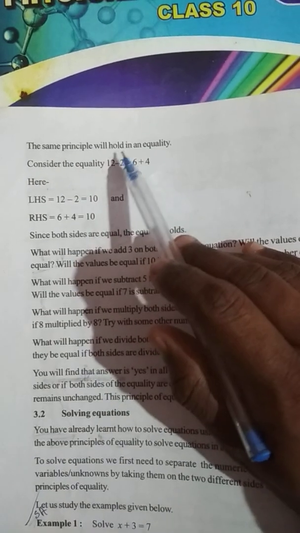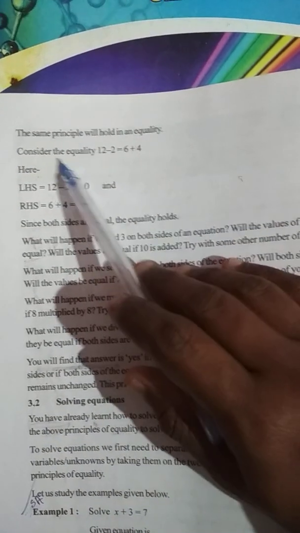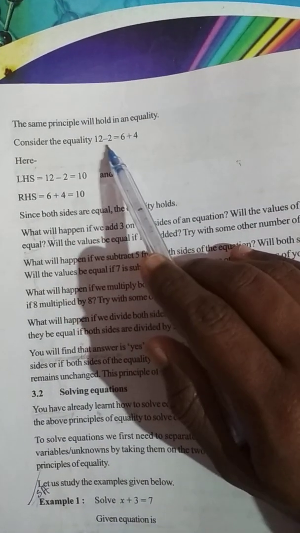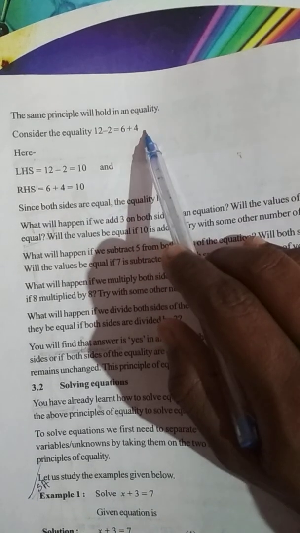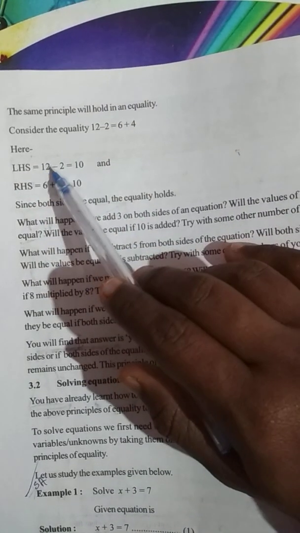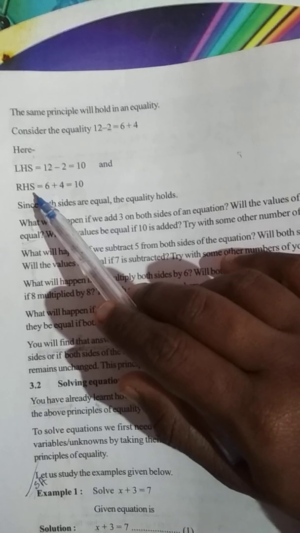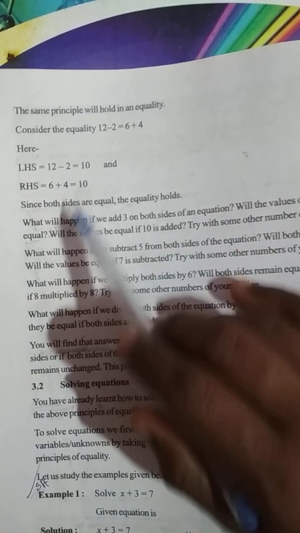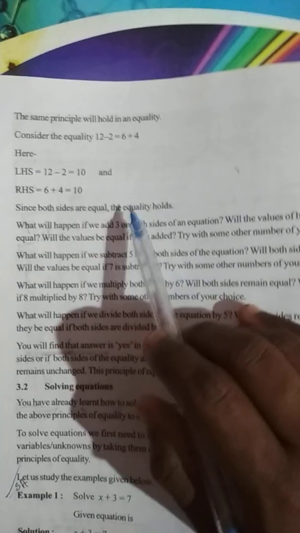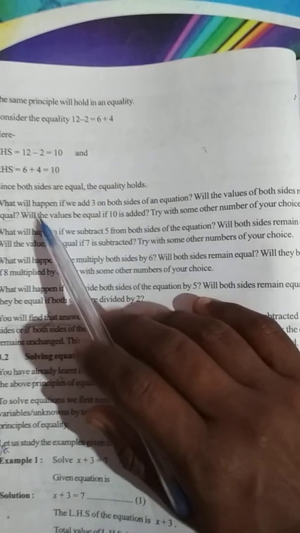The same principle holds in an equality. Consider the equality 12 - 2 = 6 + 4. Here LHS, 12 - 2, is 10. RHS, 6 + 4, is equal to 10. Since both sides are equal, the equality holds.